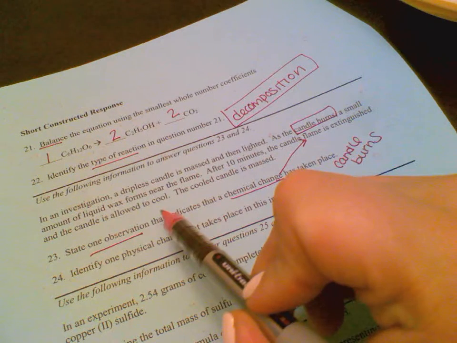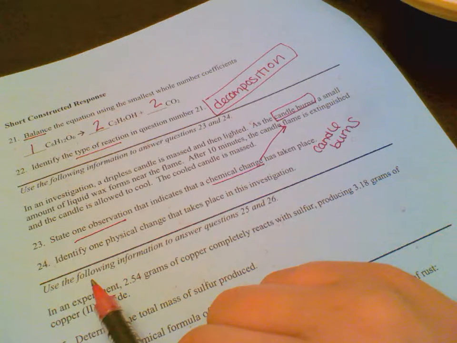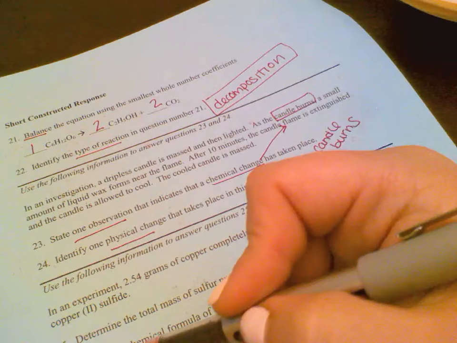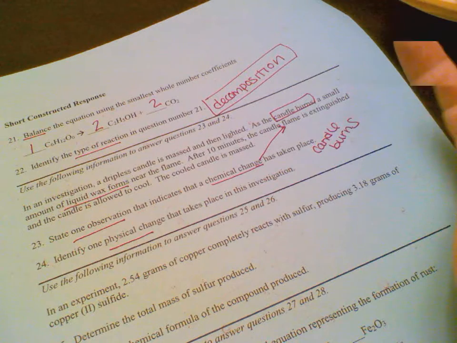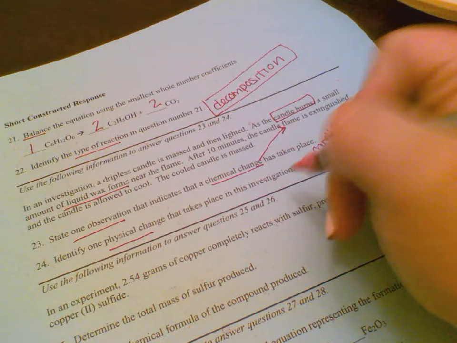24, identify one physical change. So physical is something that I can take back. So it says that the liquid wax forms. But remember, wax gets solid and then it can go liquid when it's hot and then I can go back to solid. So that's a physical change. I can put it back. So liquid wax forms.